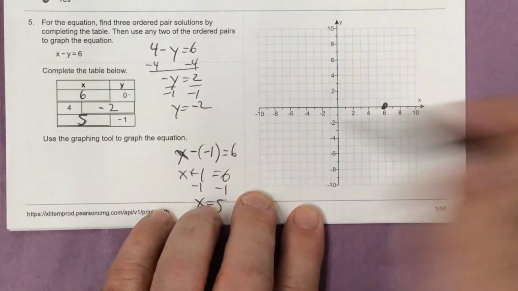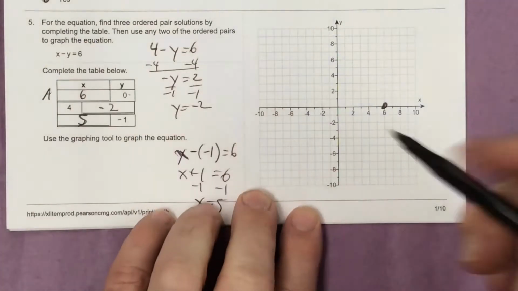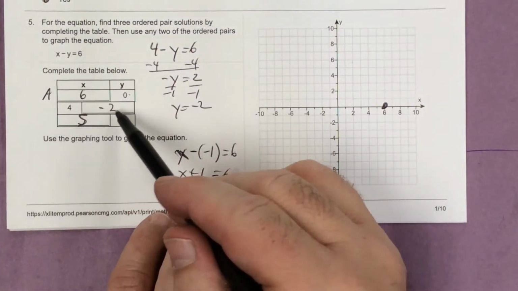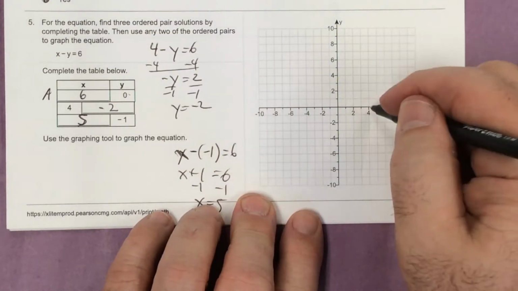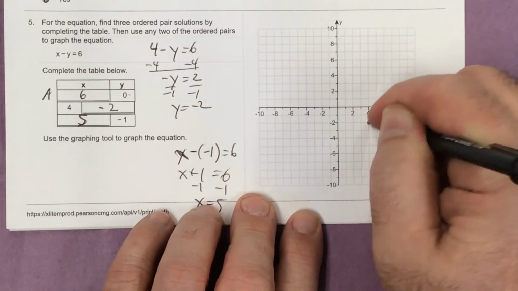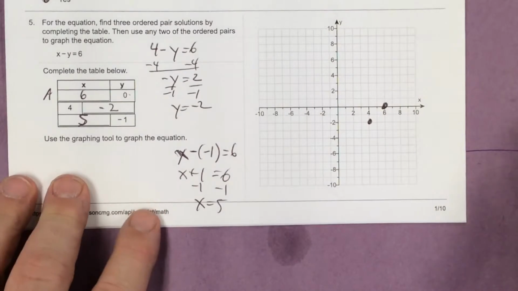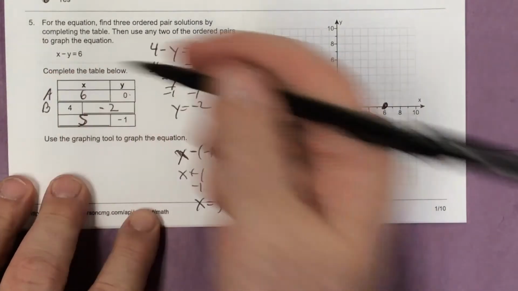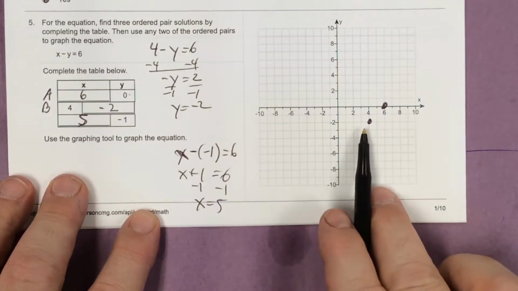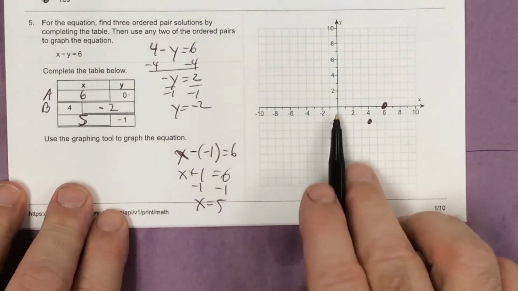We'll label that point A, but we won't put it here yet. We have point B, 4, negative 2. Now, you may not have to do this part of your homework where you give it a variable. I choose to do this for labeling purposes to show you what's going on. So there's a point 4, negative 2, and then here's the point 5, negative 1.